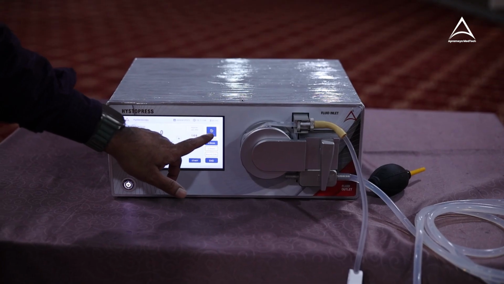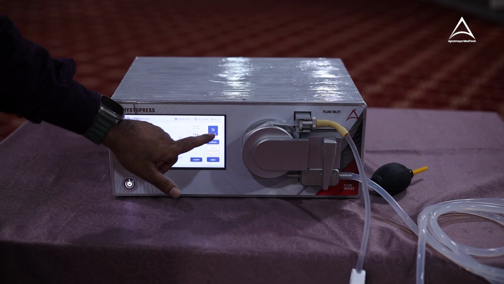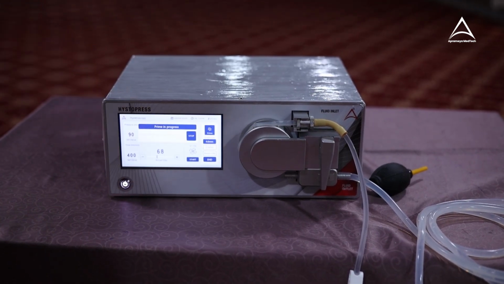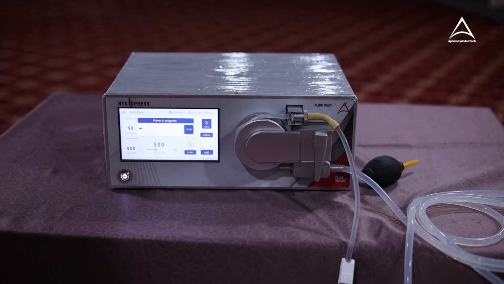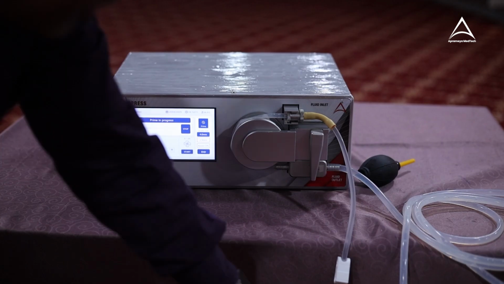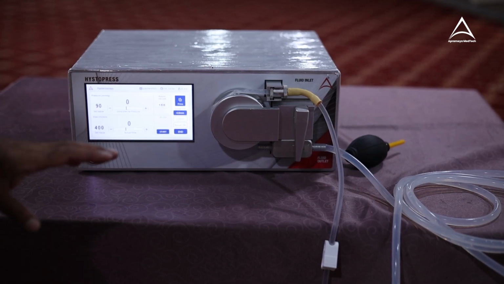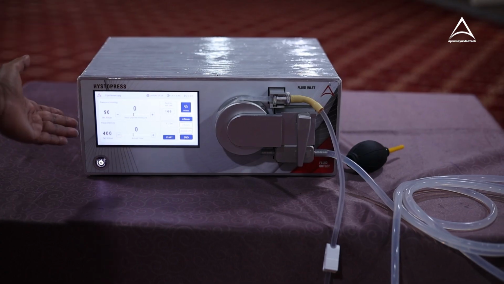Now I will do a priming function, which is necessary to remove bubbles from the tubing. So now look at the, once some liquid passes through the tube, I am satisfied that there is no bubble inside. Now I can stop. Now my priming is done. Now I will start using the machine directly.